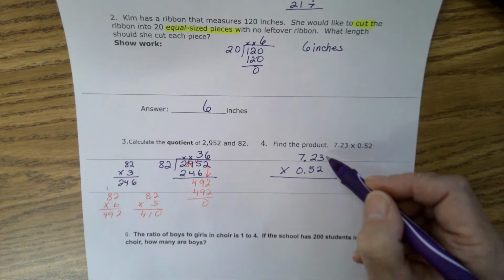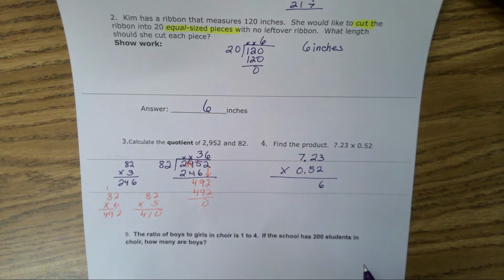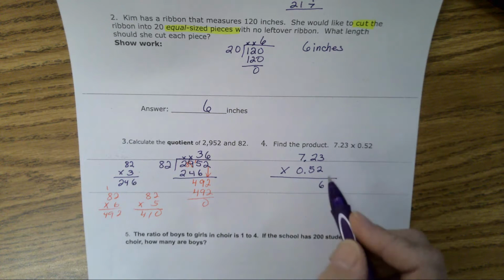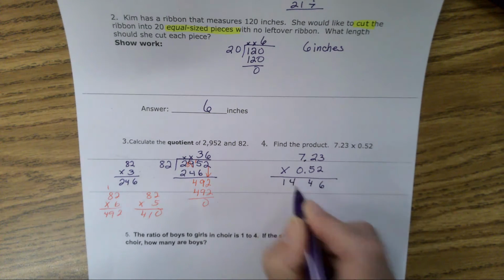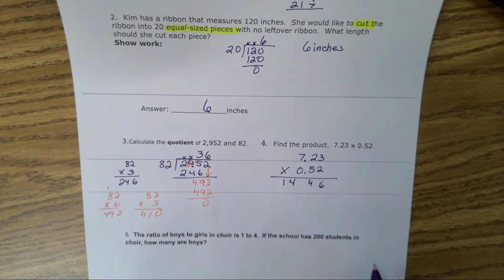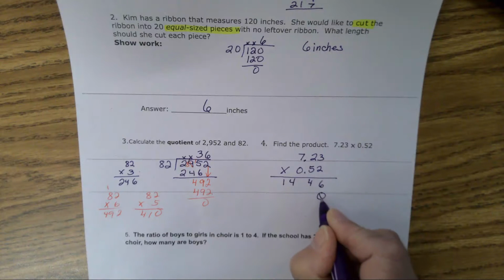2 times 3 is 6. I notice that some of you are sitting there and I don't see pencils moving. Move your pencils. 2 times 2 is 4. 2 times 7 is 14. Now I'm going to multiply by the 5. There is one number after the 5, so I will put down one place value 0.